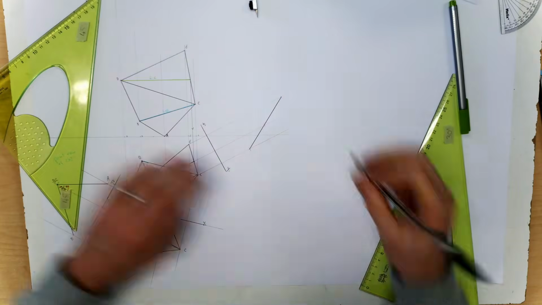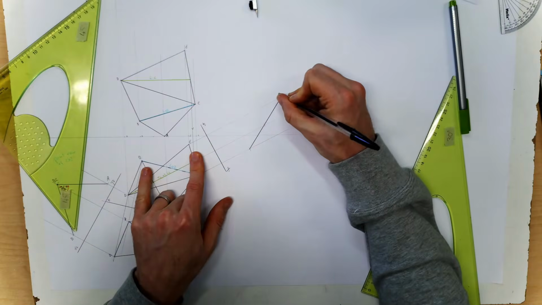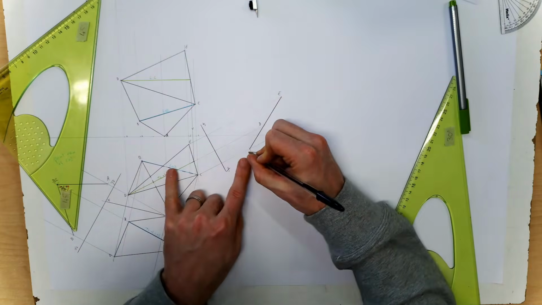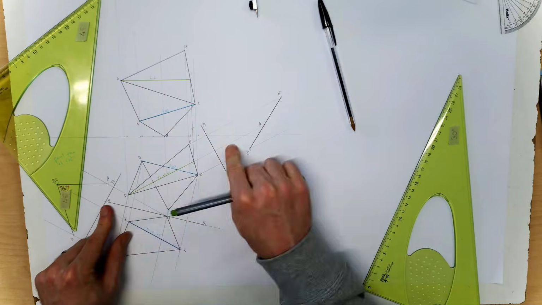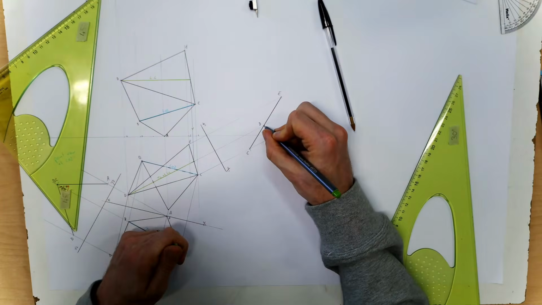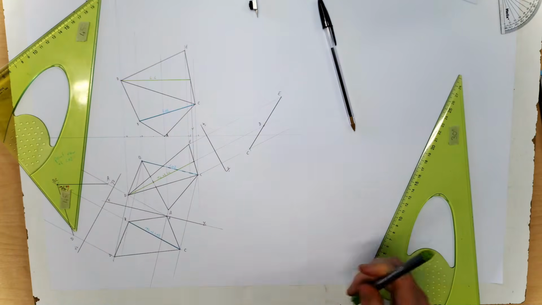Sorry, I'll label them up again: E, D, and C. And right there, because we're looking out along it, we're getting a point view of that true length line.